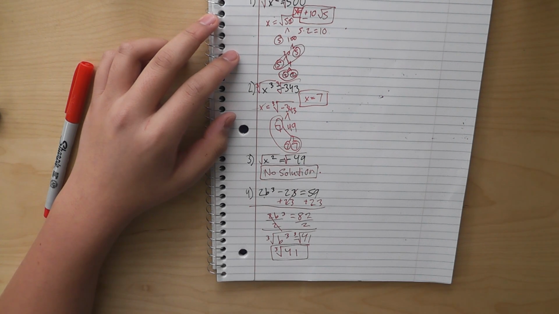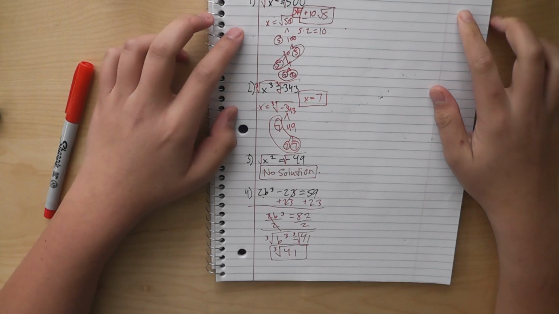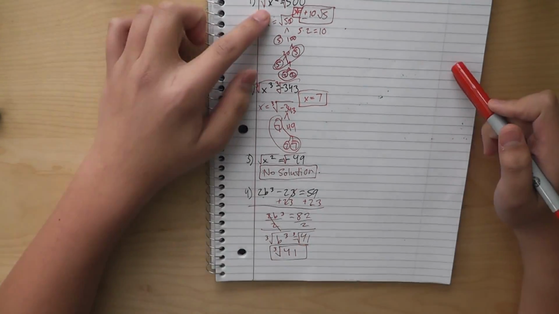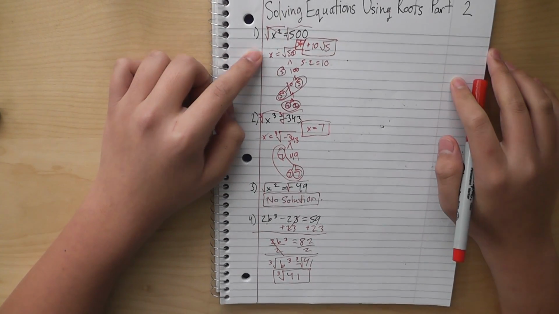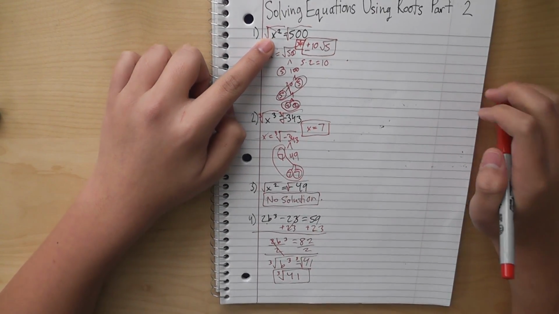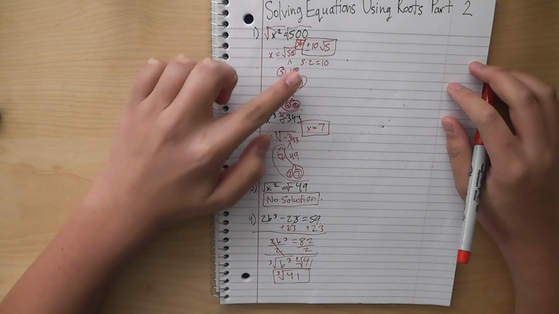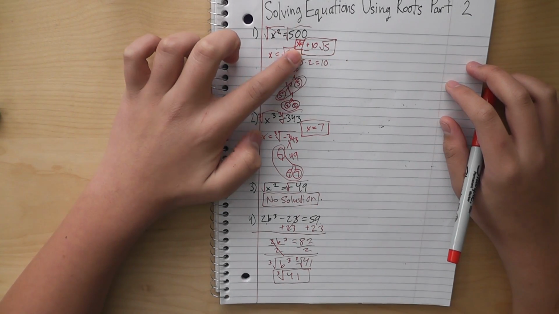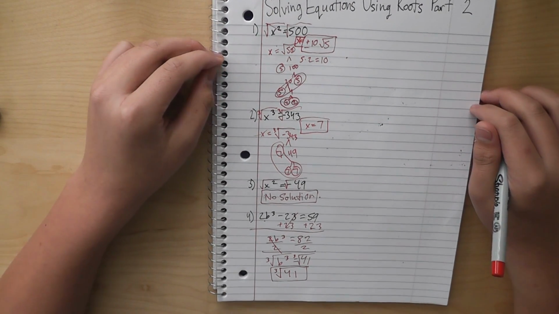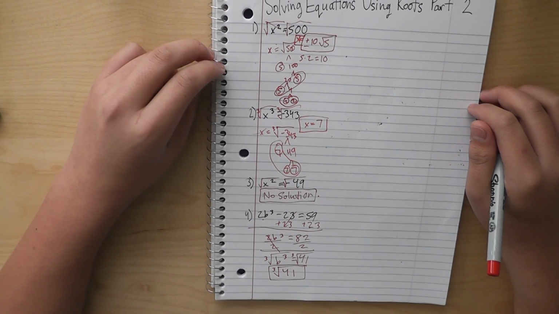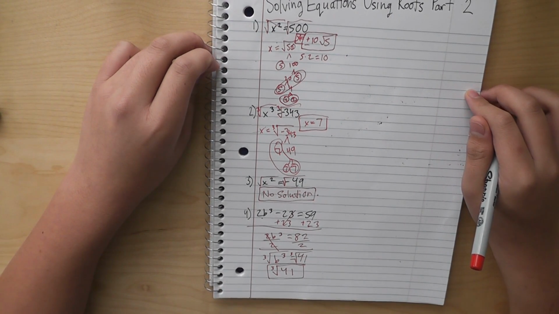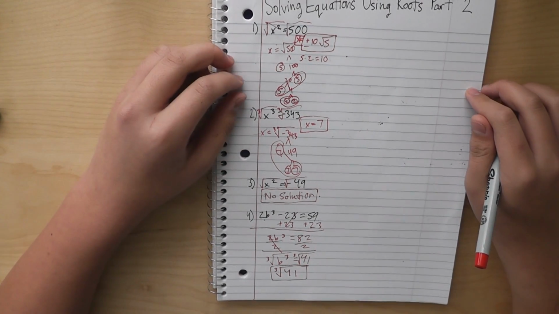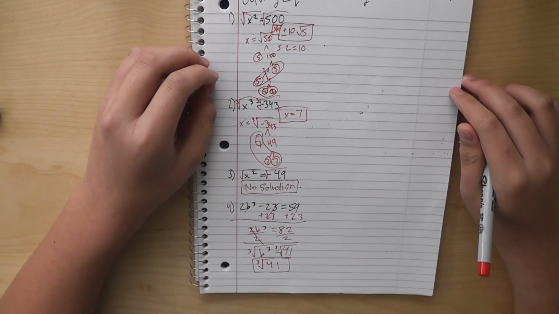Before the battery died, I was doing solving equations using roots part 2. Whenever x, or whatever variable is being squared, your answer should always be positive and negative. So that's just a plus and a minus sign in front of the number, and that indicates that either positive or negative would work. Because again, a negative squared, which is just multiplying it by itself, is positive.